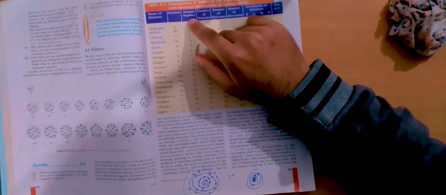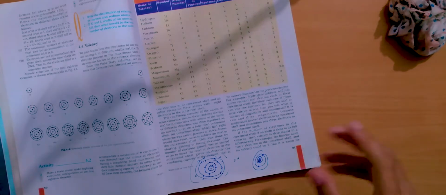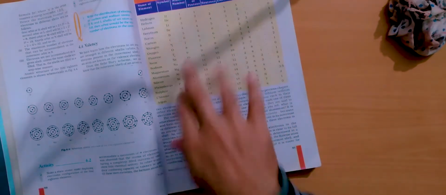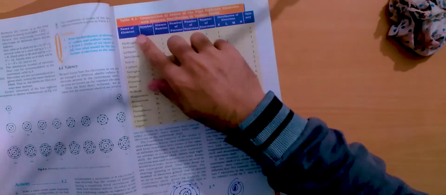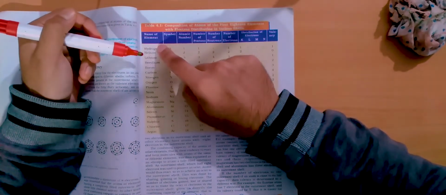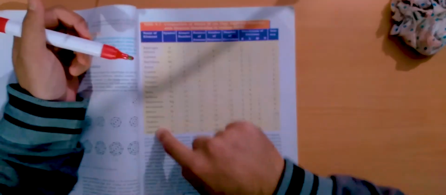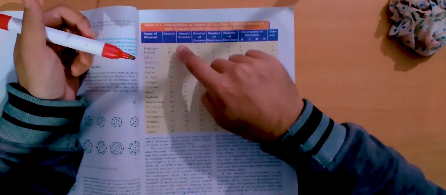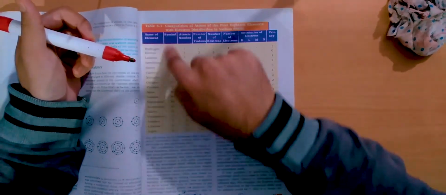So let me just quickly give you another example of the way in which you fill up electrons in a given atom. So here I have the textbook for you, and I don't think you have the textbook with you, but I'll just upload the picture of this table here. Here I have the table, and I'll upload it on the page also. Here you have a list of the elements, the various names of the elements, and also the symbols for each element.